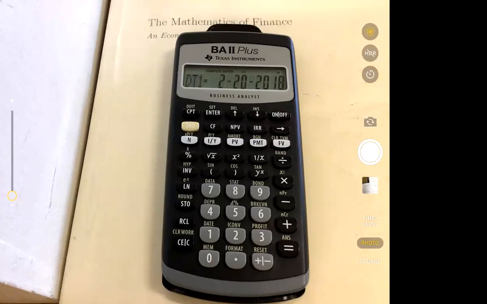We're going to have 02, and it forgets about the first 0, but you still have to put it in. So 02 dot, day 20, year 18. I shouldn't have chosen 20 because it gets confusing, but I guess it's good to see. 2018.